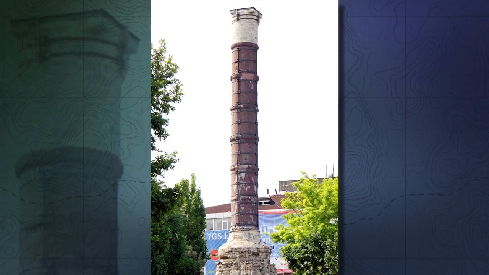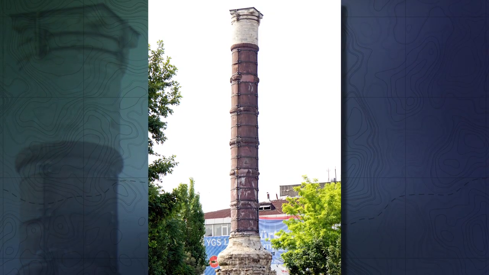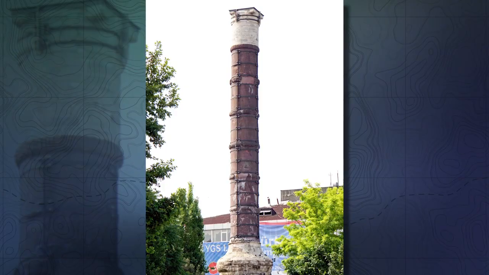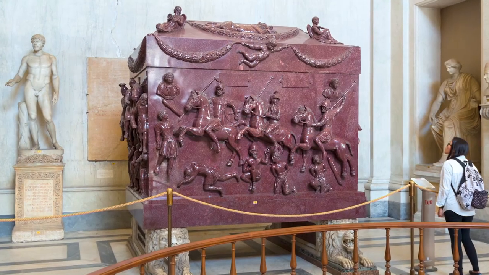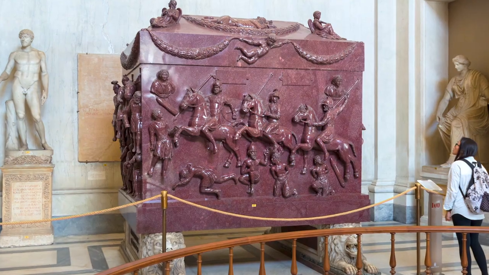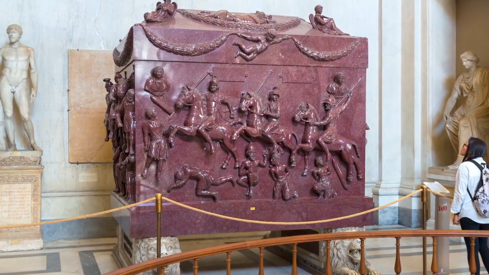The Emperor Constantine erected an enormous column of round porphyry blocks to announce the empire's new capital in Constantinople. The mother and daughter of Emperor Constantine each have an entire sarcophagus carved in porphyry, now displayed in the Vatican.